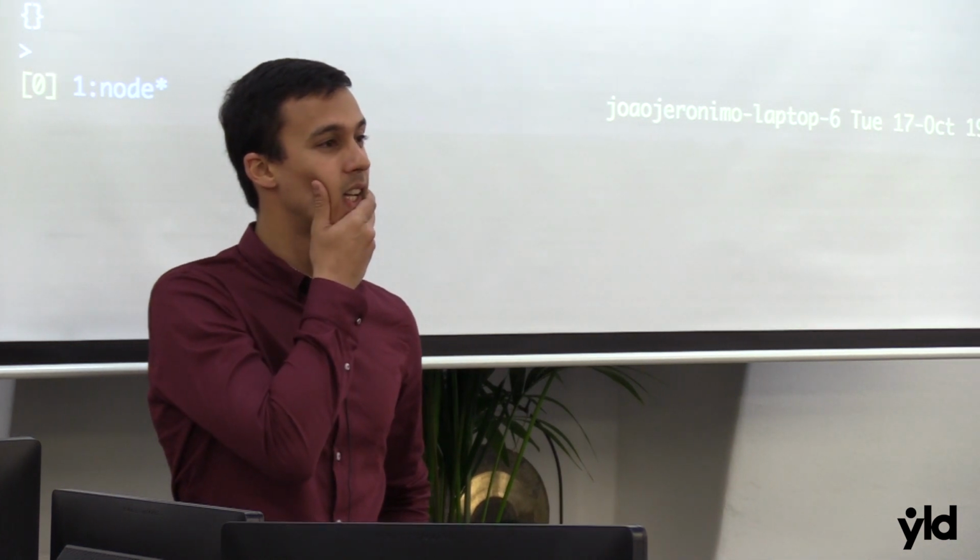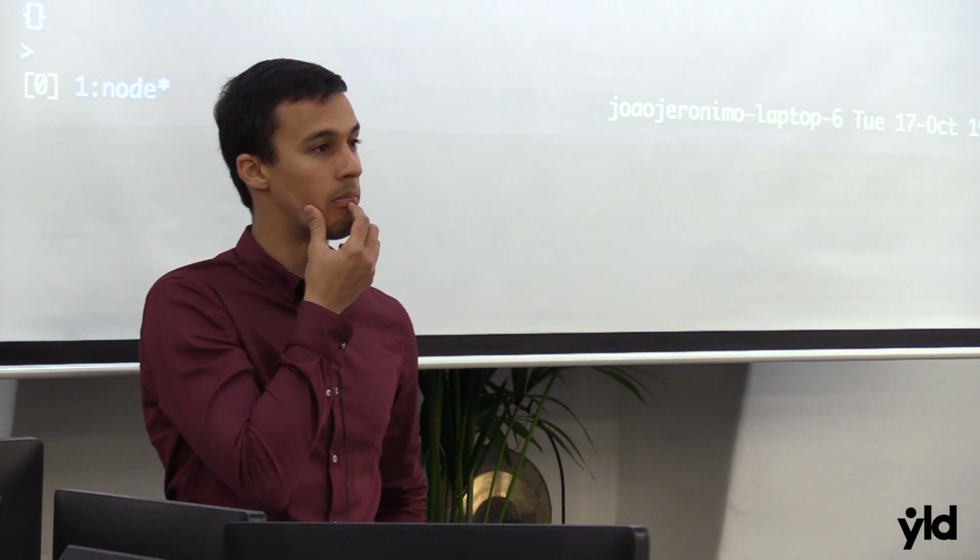Not sure. Yeah? How do you decide between using proxies or using property descriptors? Because you can create getters and setters using property descriptors as well. I think you'd go for property descriptors, but again, these are not proper use cases.